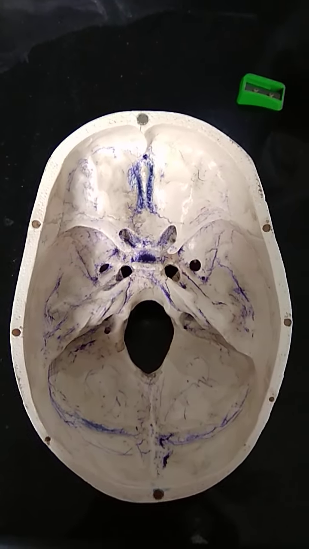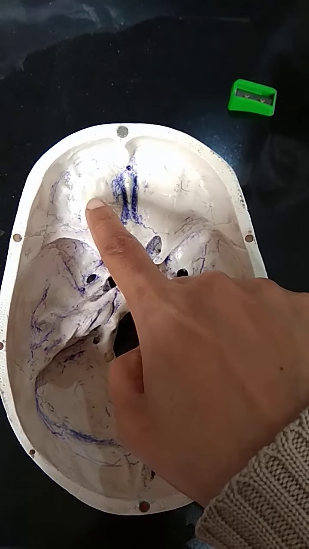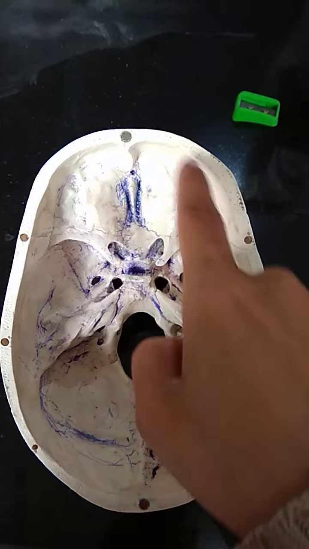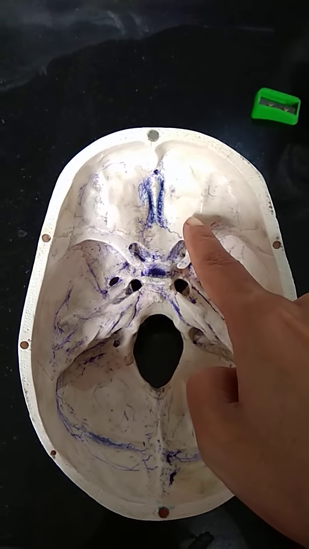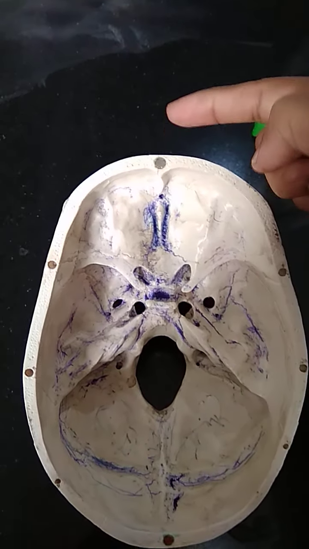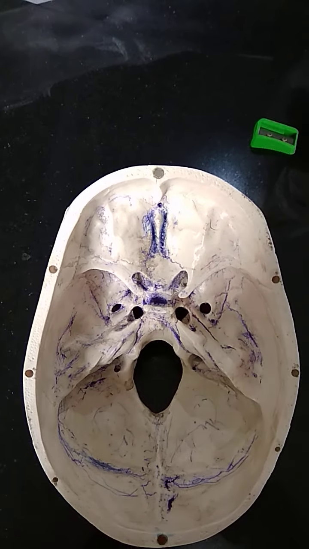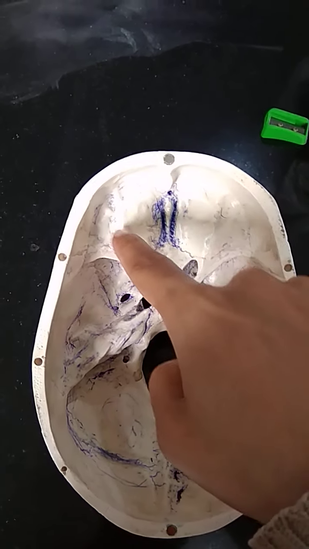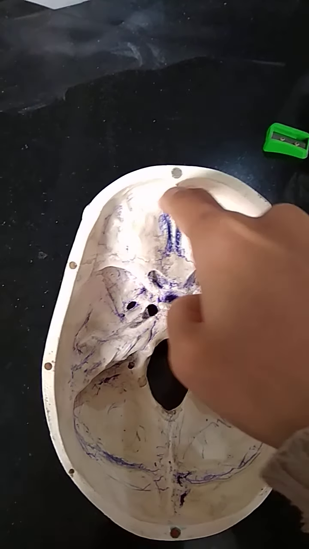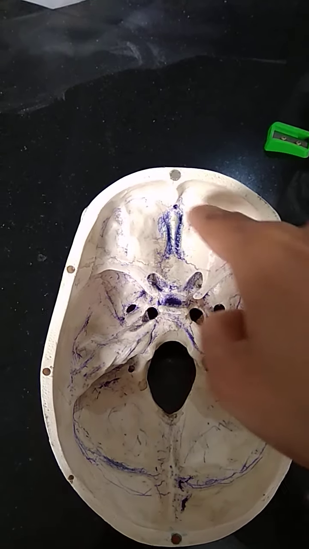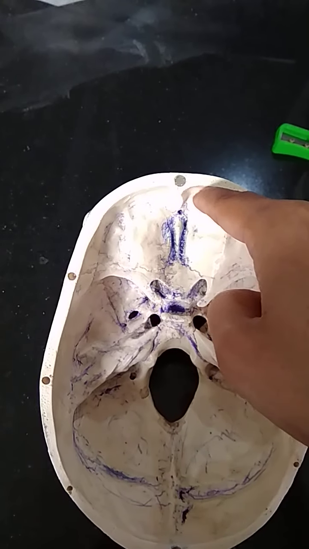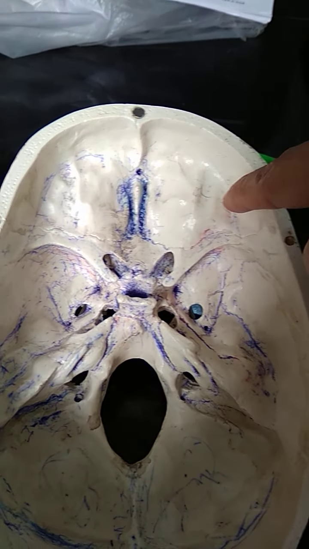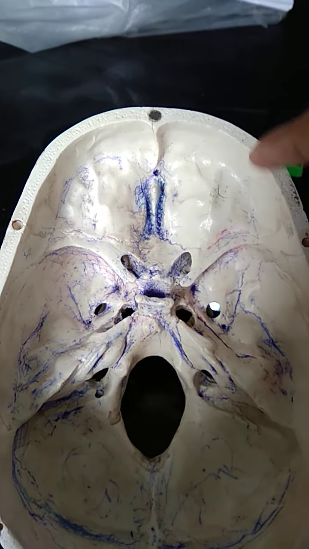The anterior cranial fossa, the description that a student of anatomy must know is the boundaries of the anterior cranial fossa. So starting from anteriorly and laterally, anterolaterally, the anterior cranial fossa is bounded by the inner surface or internal surface of frontal bone.